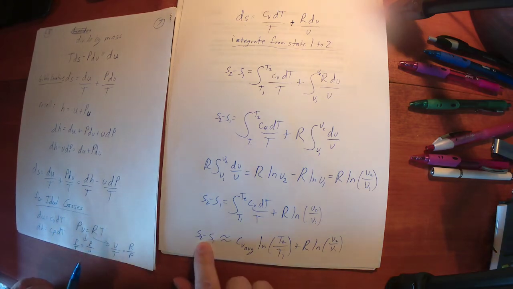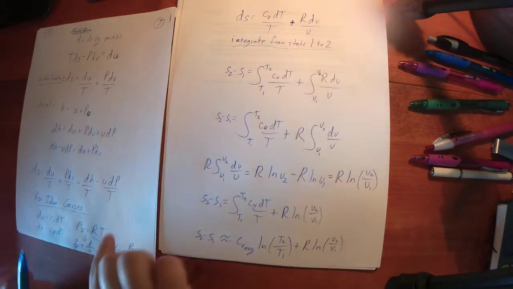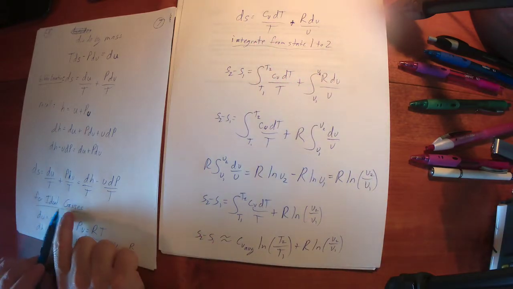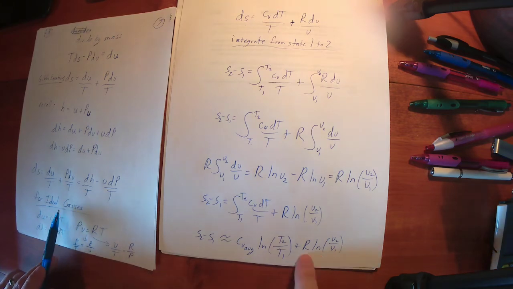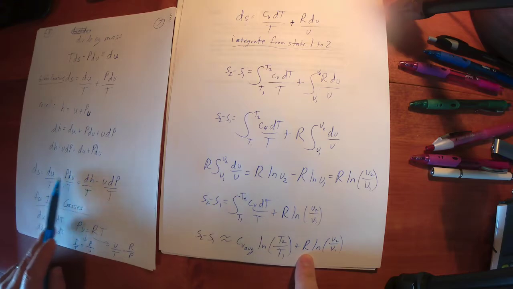So this is the entropy change for an ideal gas based on Gibbs' equation. For ideal gases, this is one version of the equation, and that's using this side of it.